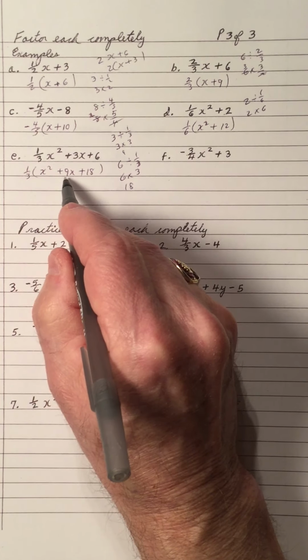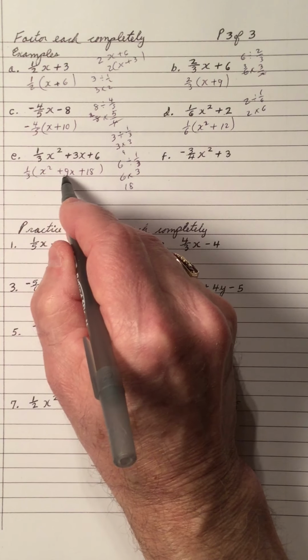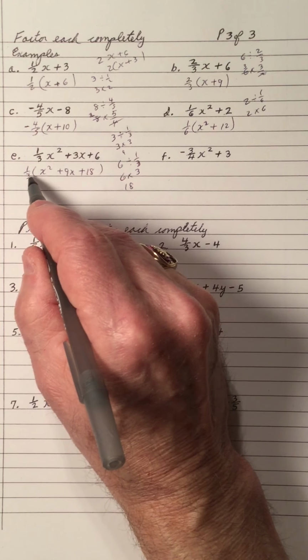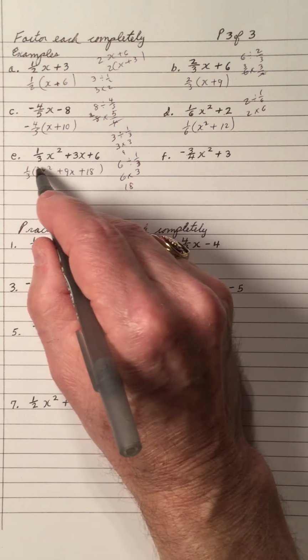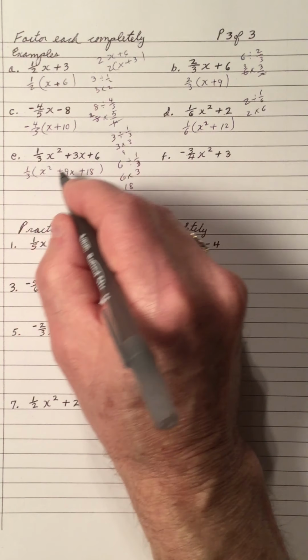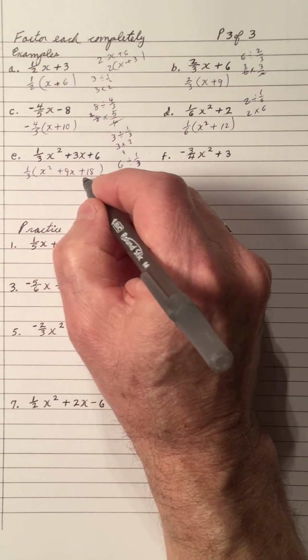So 1/3 times 9. 3 into 9 goes 3. 1 times 3 is 3. 3 into 18 goes 6. 6 times 1 is 6, so that's perfect. But can this trinomial be factored?